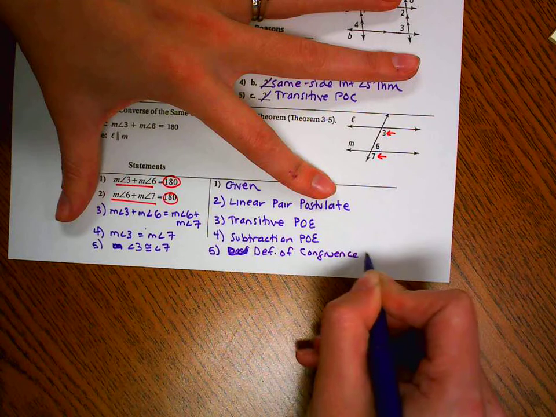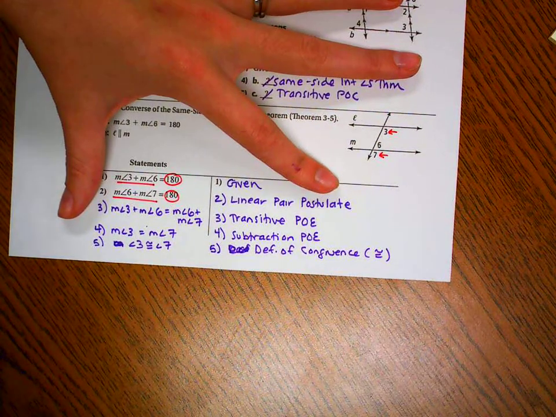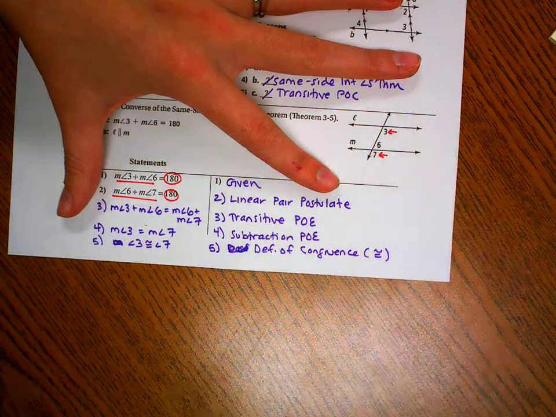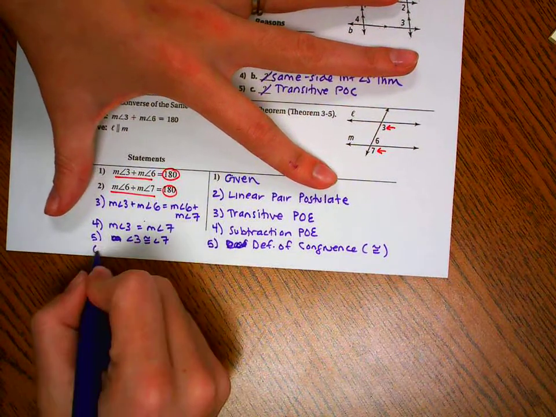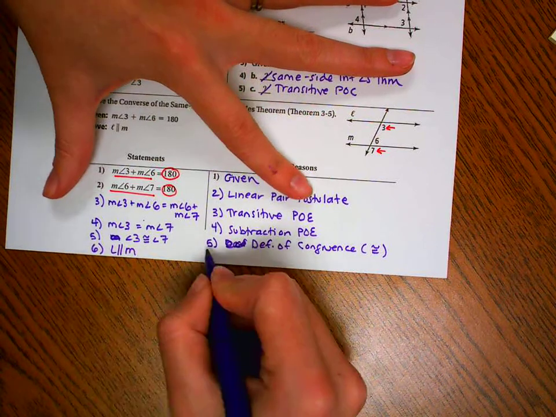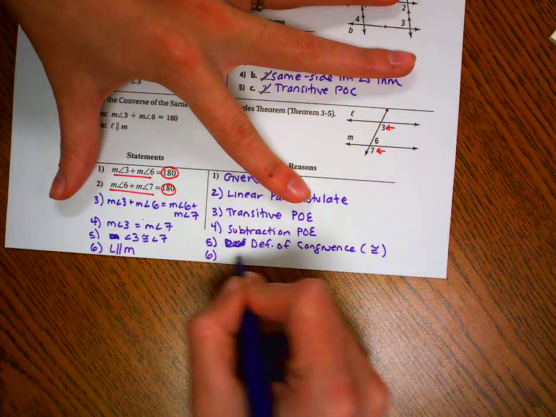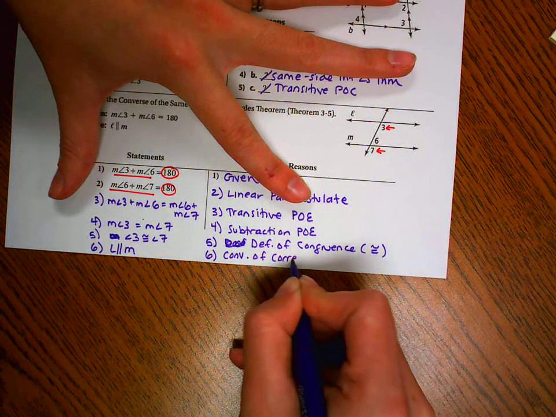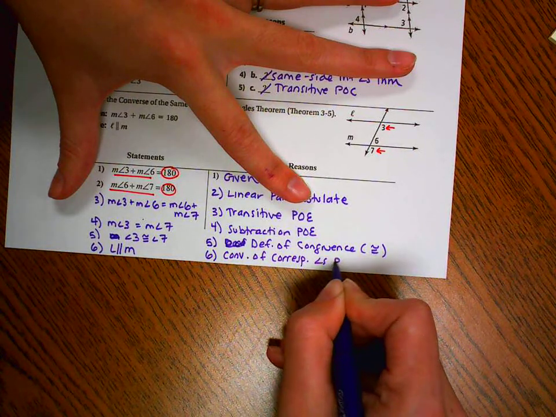Or if you'd prefer, you can just put the congruent sign. Okay, we're so close. Now we have that these two angles are congruent. Since those angles are congruent, now I can make my conclusion that line L is parallel to line M. And I can say that because of the converse of the corresponding angles postulate.